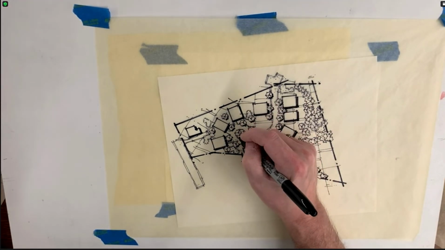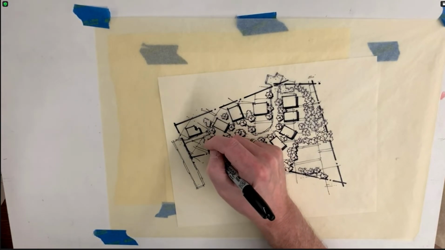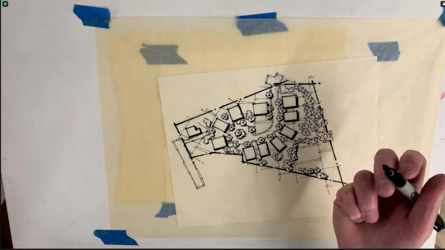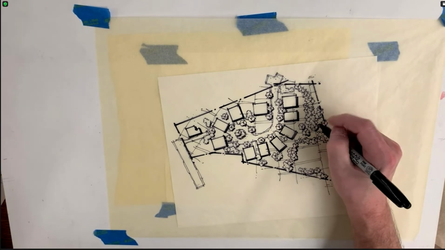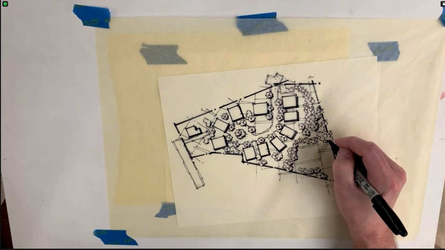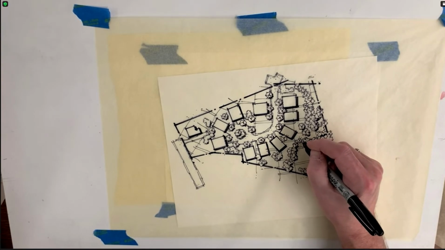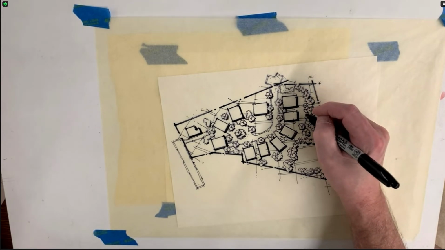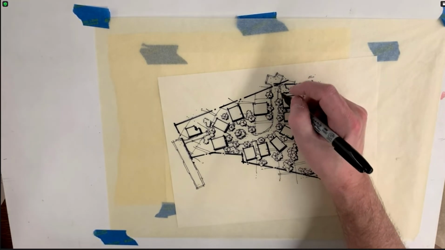I'm gonna go in and just do this. All I'm gonna do for these little fellas is just put a couple dots in there, just to punch them out a little bit. See, it's almost like I'm painting. I'm just putting a couple little tiny flecks in there.